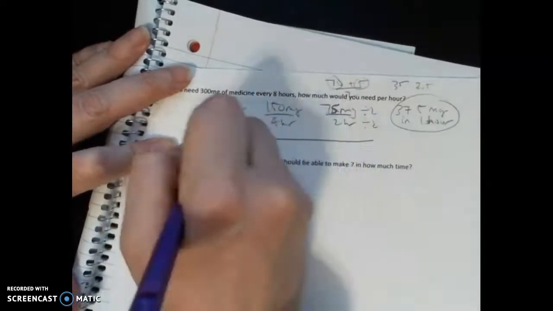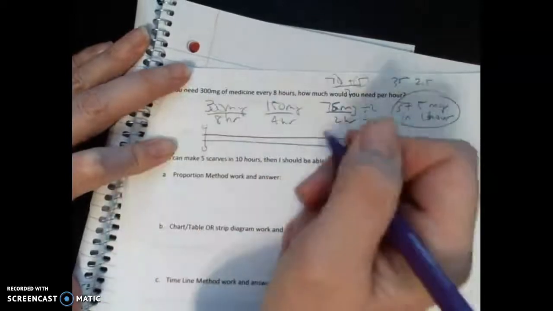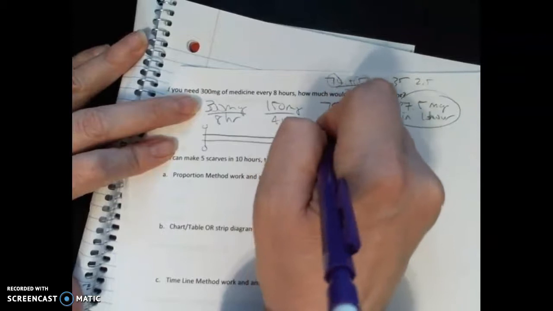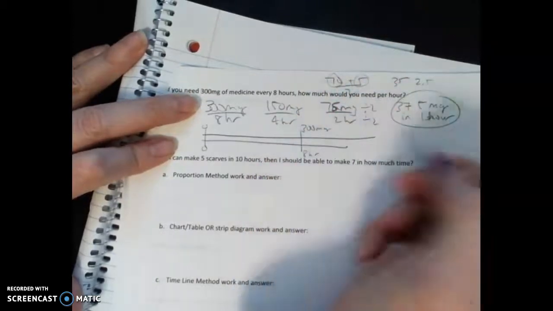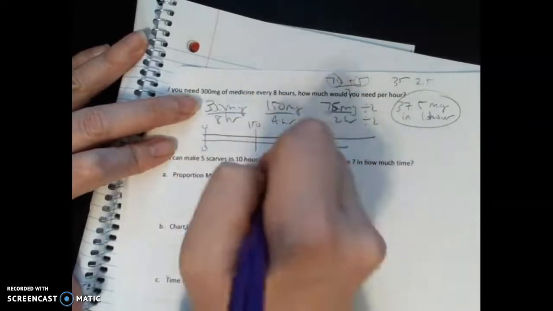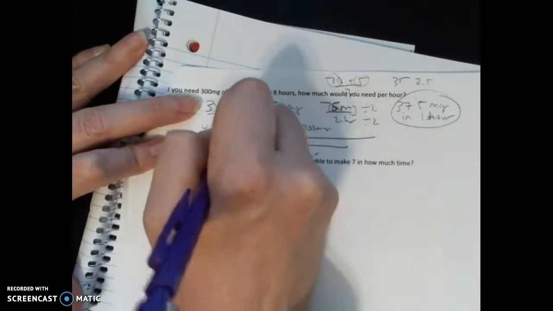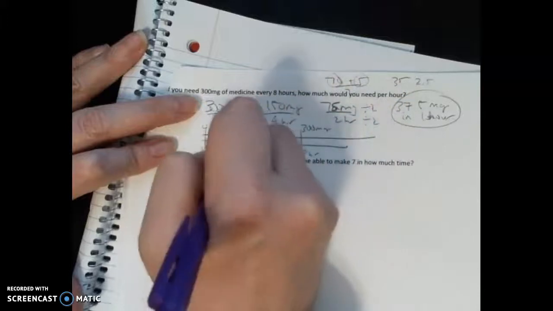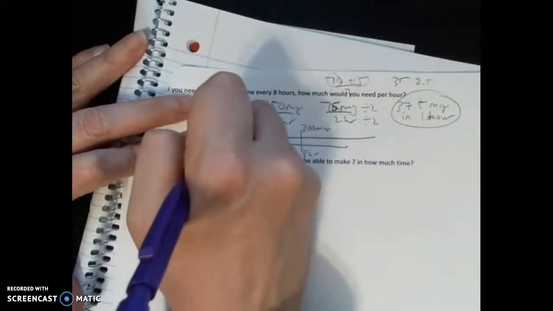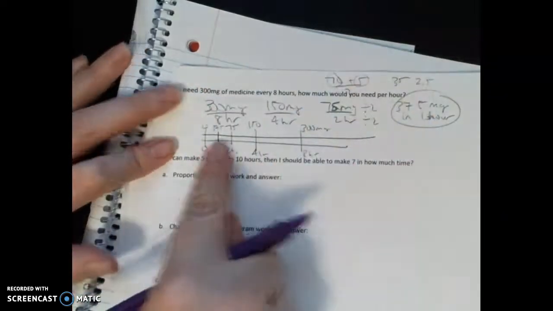The other thing you could do is maybe make a double number line. So 0, 0, and you could put your, what do we have? We have 300 milligrams in 8 hours. So I could kind of do the same idea. I could split it in half and do 150 in 4 hours. And then I could do in half again, 75 in 2 hours, and then I could split it in half again and get that, 37.5. So a double number line maybe would work, or scaling something.